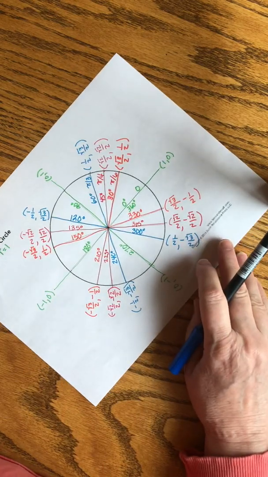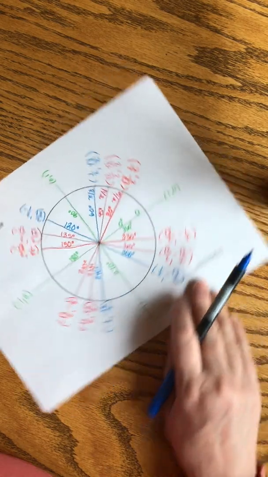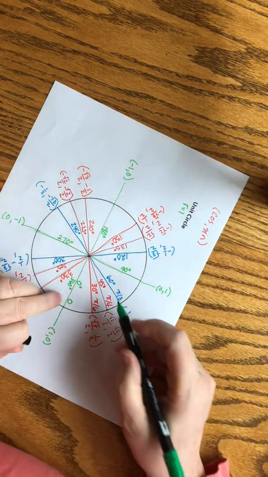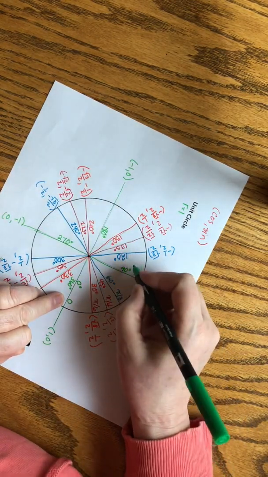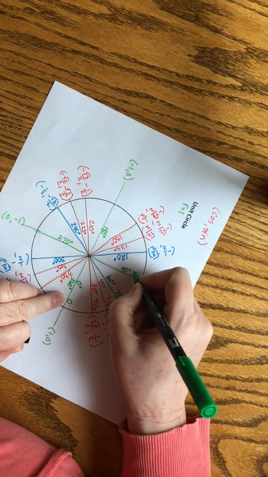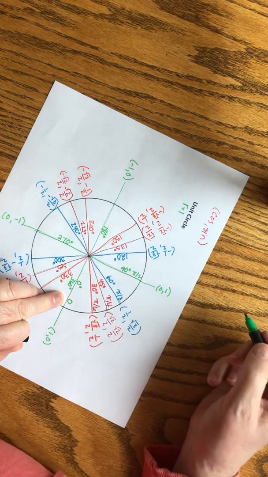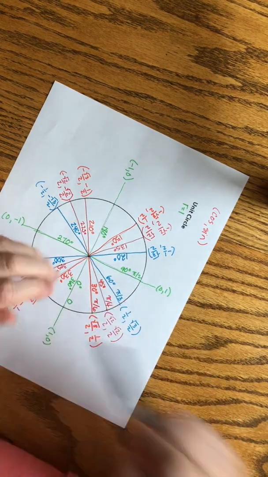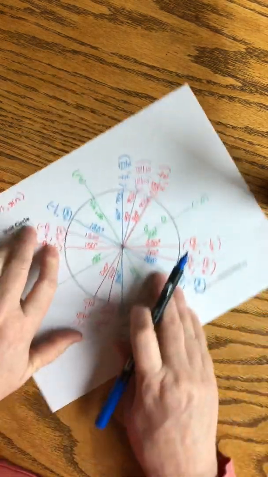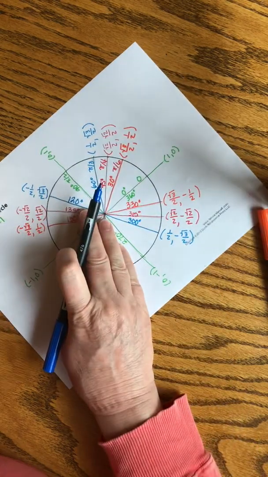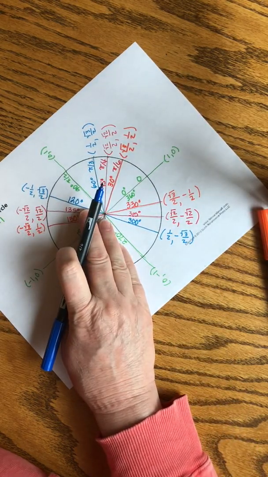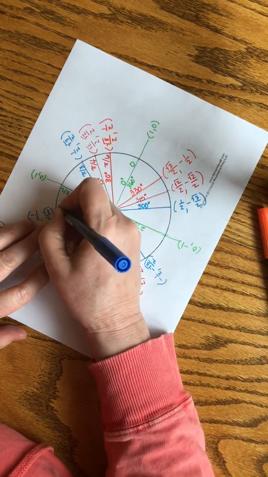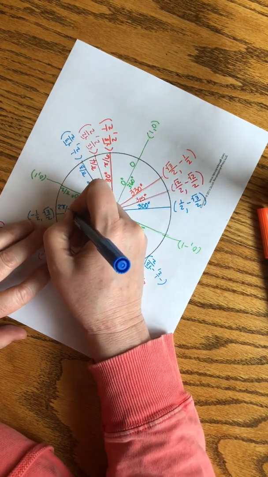Okay, so when we're in the second quadrant, up here at the quadrantal angle, this is pi over 2. Pi equals 180 degrees, so that means 90 degrees would be pi over 2. Okay, now we're in the second quadrant, I'm sorry, getting excited. And this is 2 pi over 3.